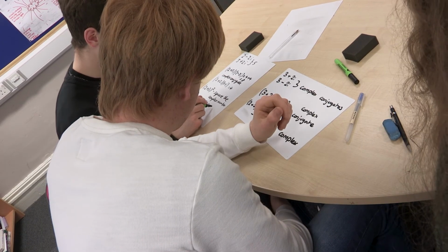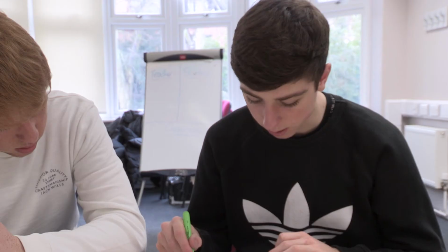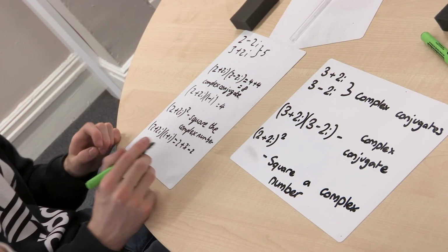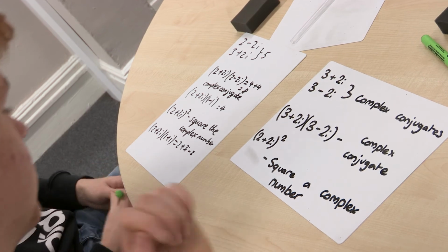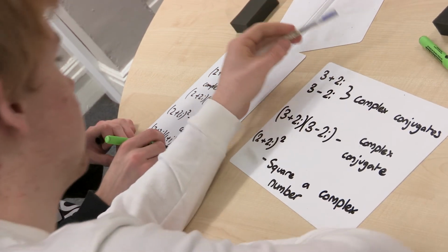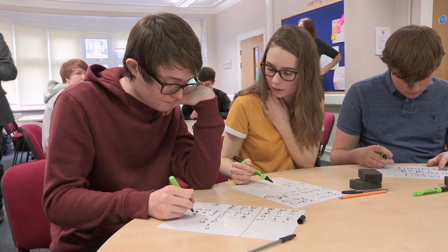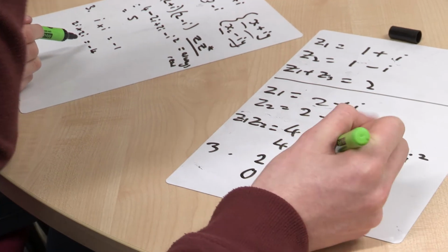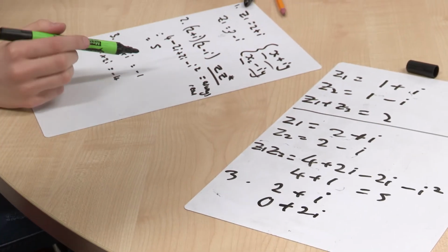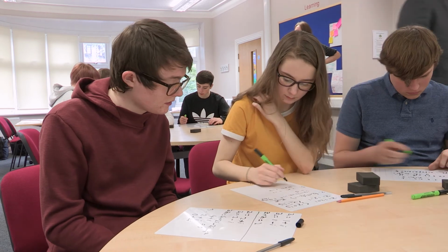Great. 2 add 3i, minus 2. Yeah. So again, multiples of each other. Multiples or square the complex number. You can't have an x value for the last one, can you? Unless one of them makes 0, then that's fine.